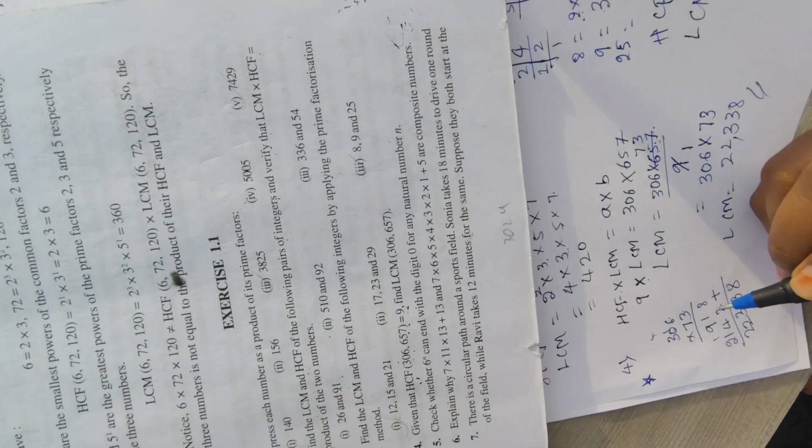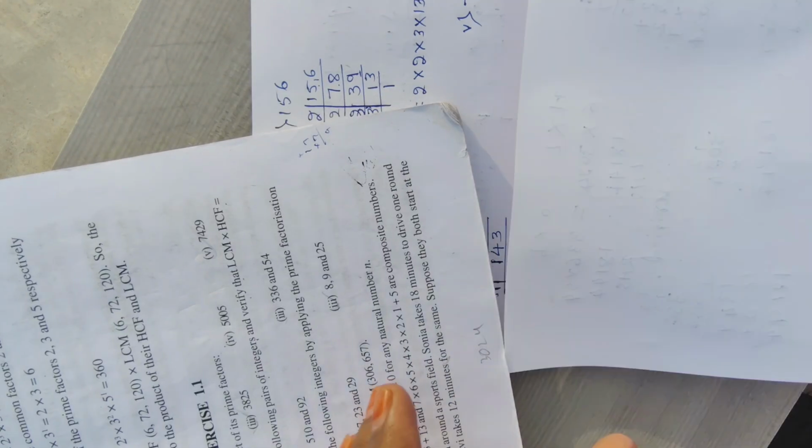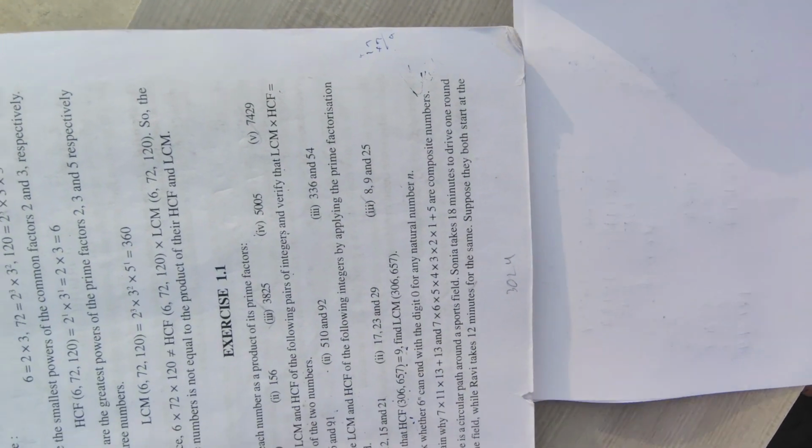So this type of question is very important, children. It may be asked for 1 or 2 marks. It is a very important concept. So next, the fifth question.